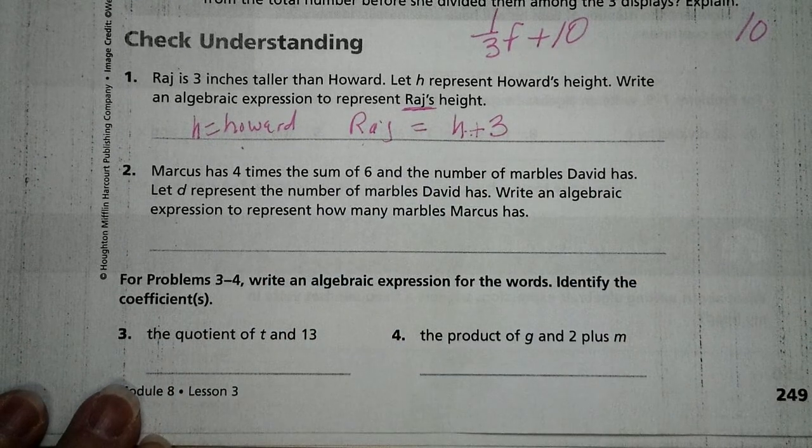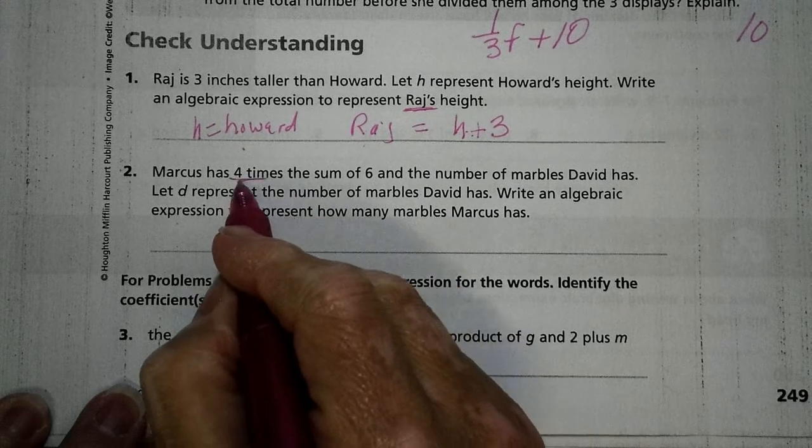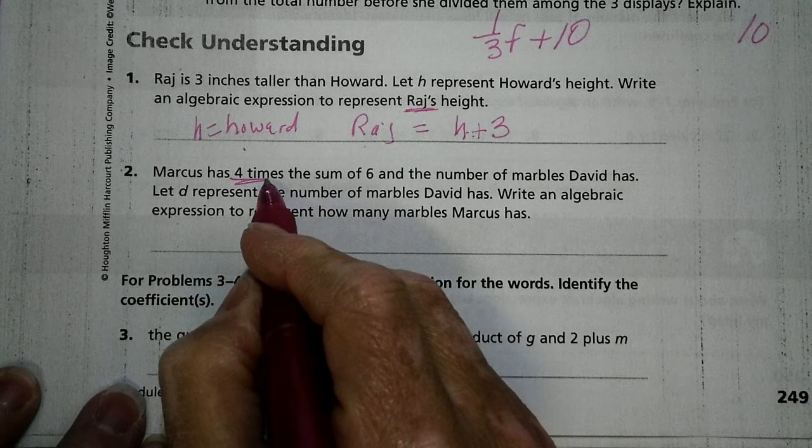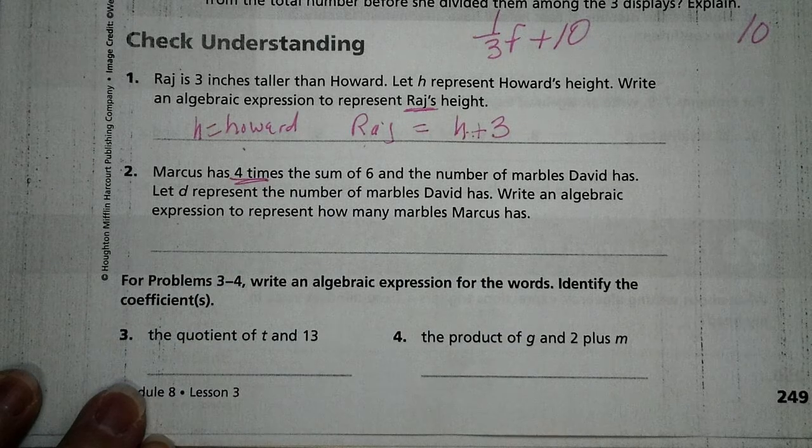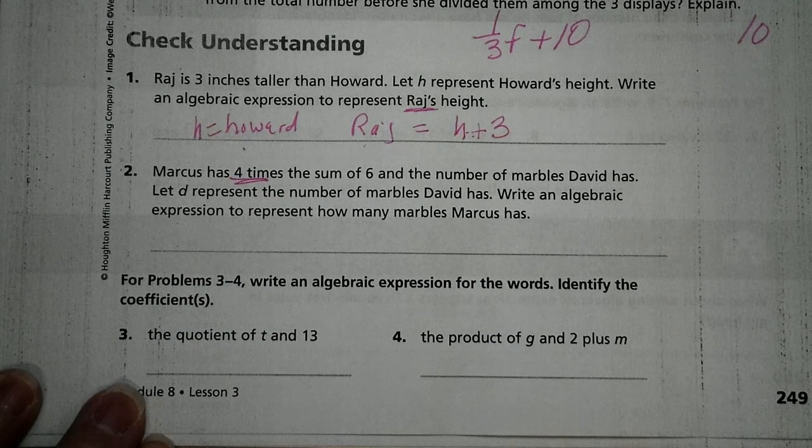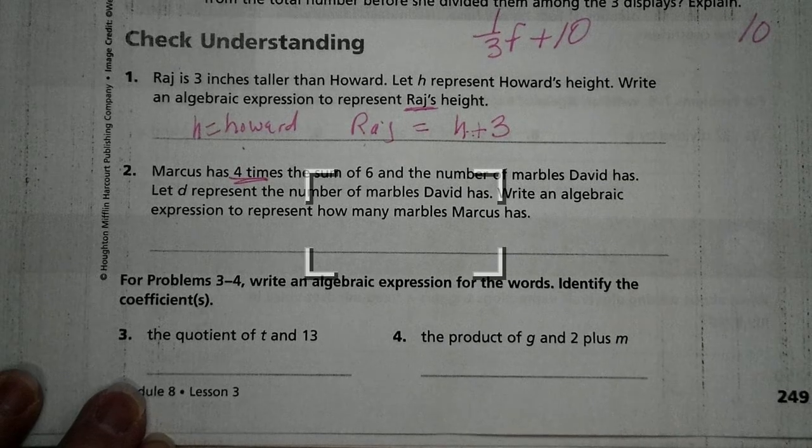All right, what about number 2? Anybody want to help me with that? Oh, sorry. I had to reshare it because my screen went down.